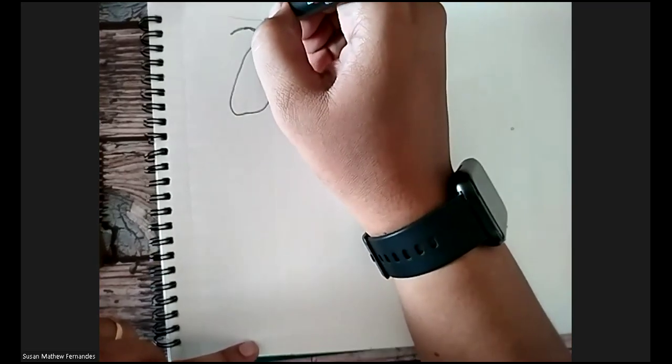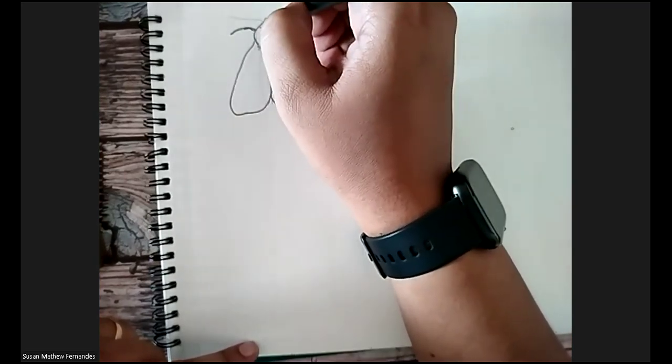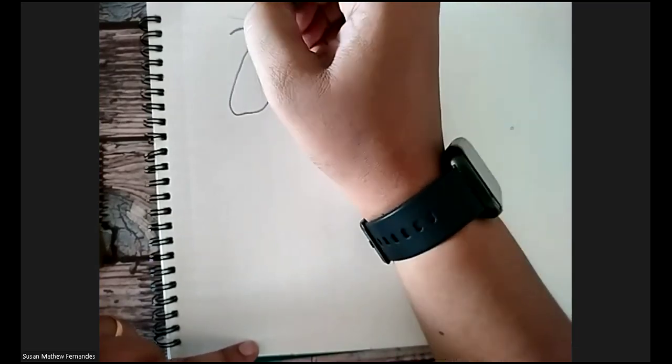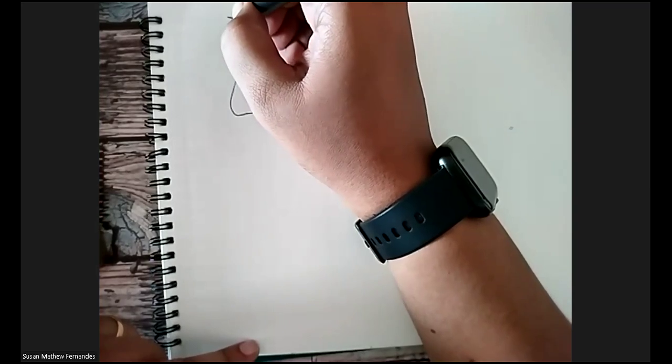We are not doing a botanical illustration here today. It is a fun illustration. So let your hand move. If you feel you need double lines at some place, it's okay. Double lines are fine. Nothing's going to go wrong.